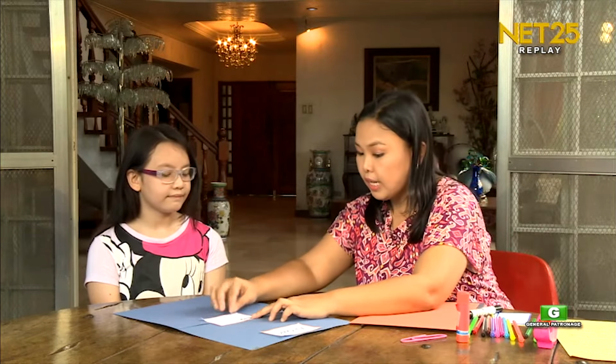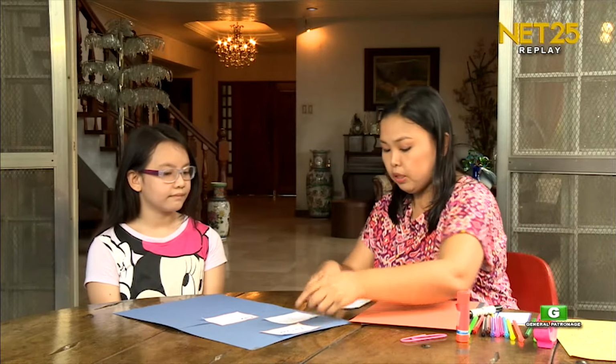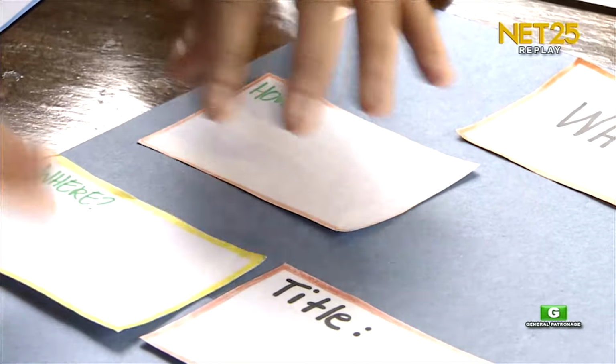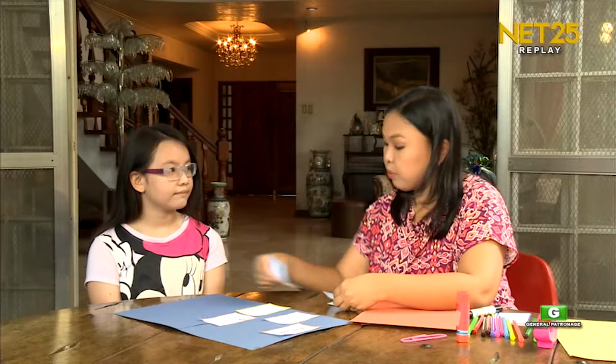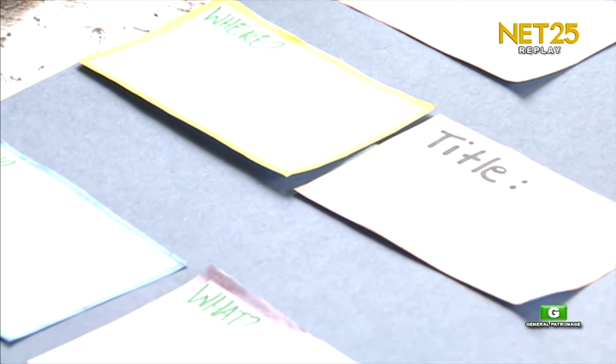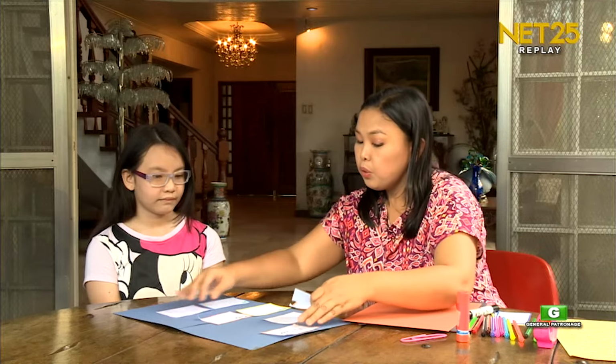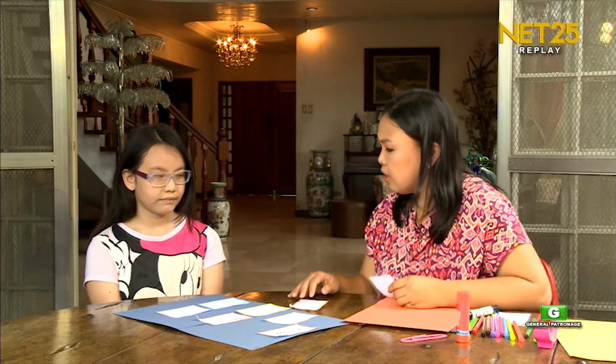So we will put the title over here in the middle. And then we are going to put the 6 WH words around it. That's how you make a WH chart. Okay? Did you know, Abby, that this WH chart is helpful when you are reading a story, and so that you will be able to understand the story? Because this is like noting significant details.